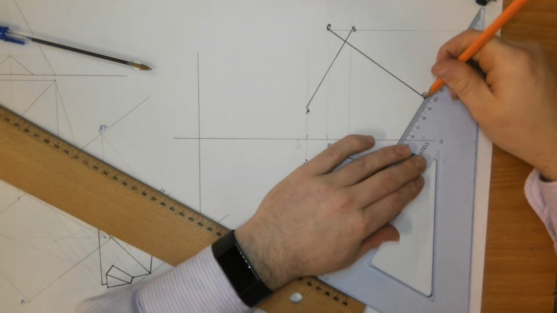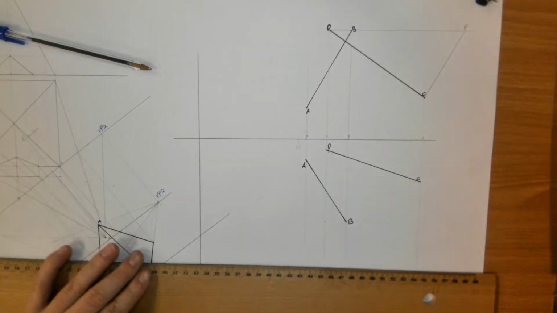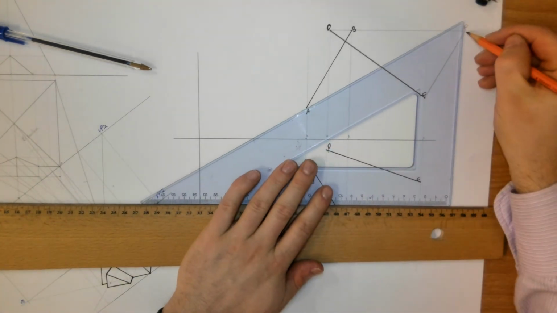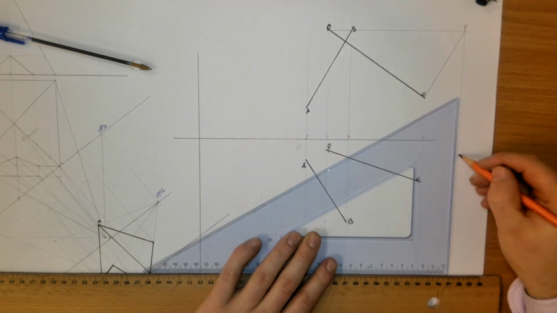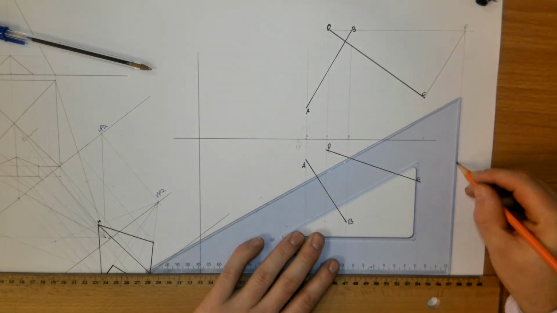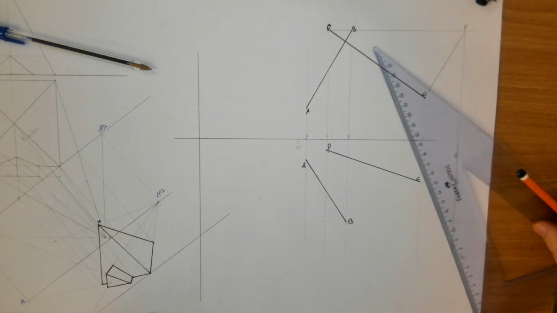Now I'm going to call this point P. Now I need to find point P in plan, so I'm going to drop P straight down. Parallel lines are parallel in every orthographic view.